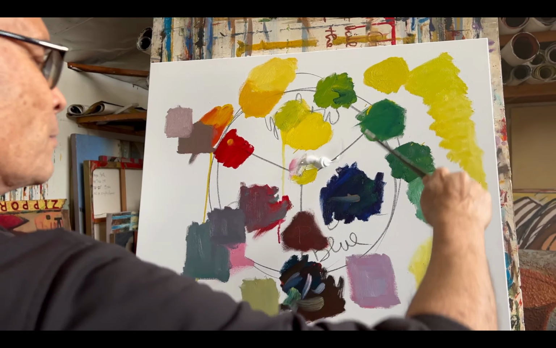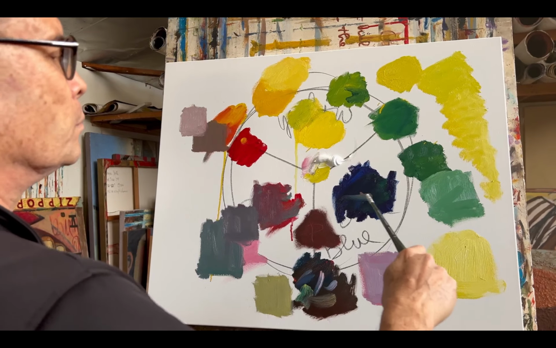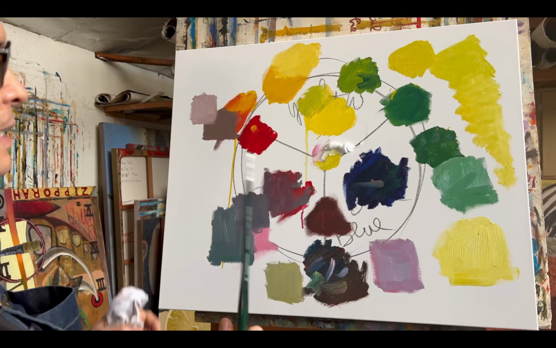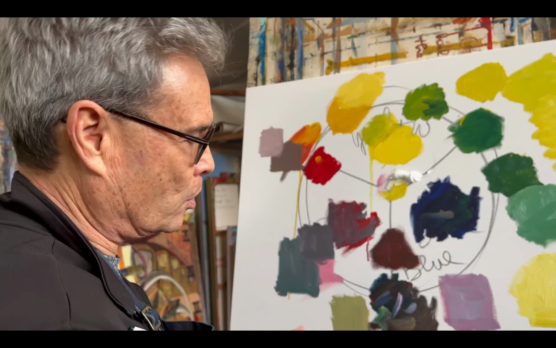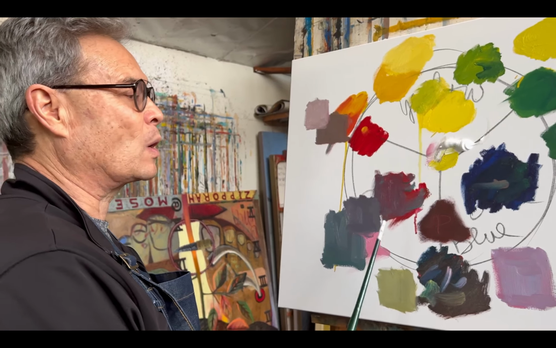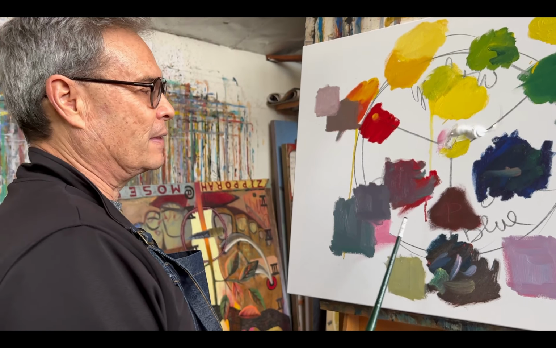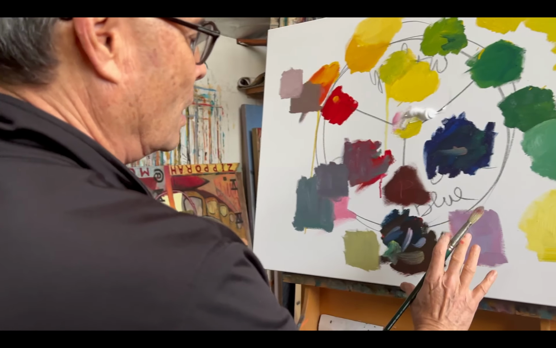And then here you're going to have cool colors: greens, blues. And then purple is neither cold nor warm. It just depends. If there's more red in it, it becomes a warm, like a violet color. And if there's more blue in it, it becomes more of a cooler color.